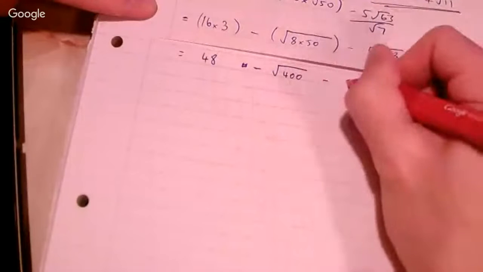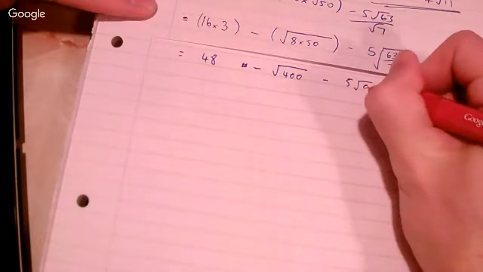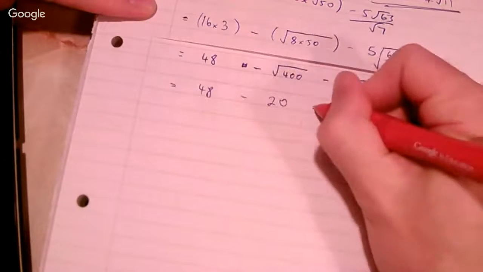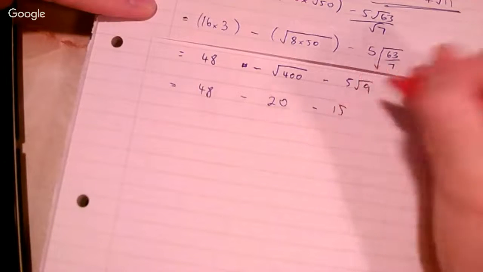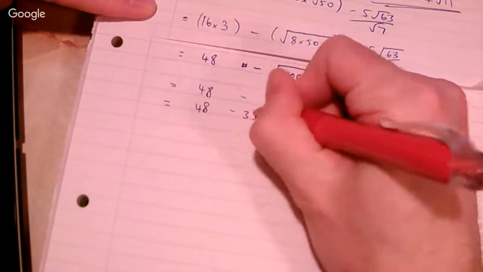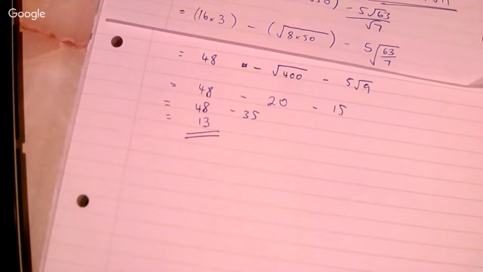So that would be the square root of 400, and then minus 5, and then 63 divided by 7 would be root 9. So that's going to give me 48 minus 20 minus 5 times 3, because the square root of 9 is 3, so minus 15. So that's 48 minus 35, which is 13. Okay. Going on to the next question now.